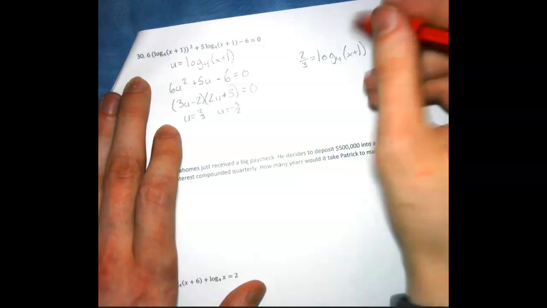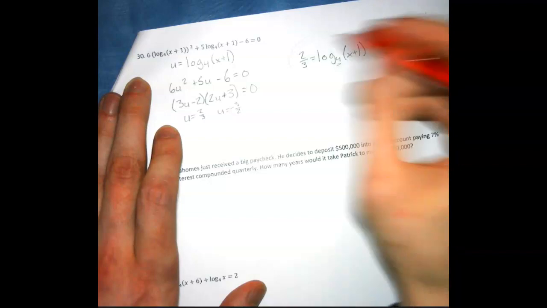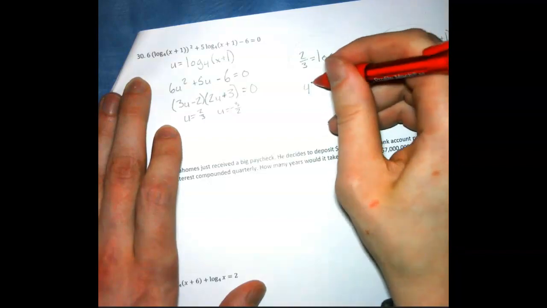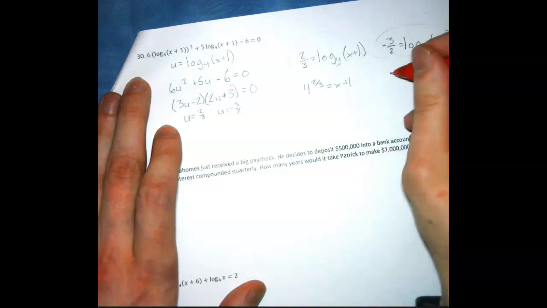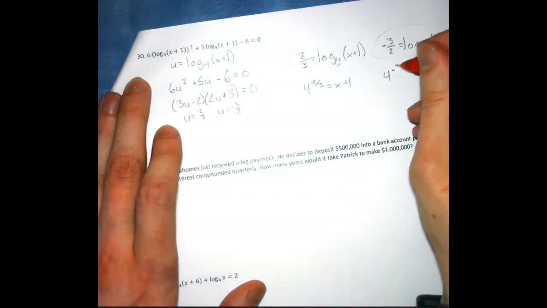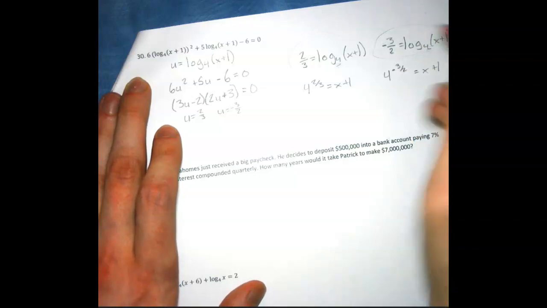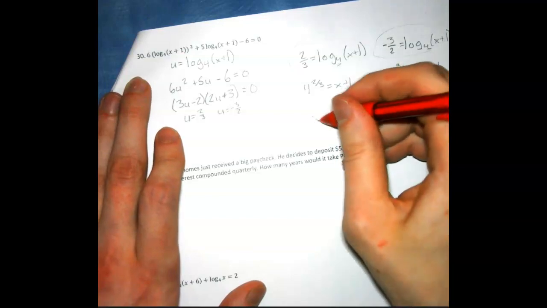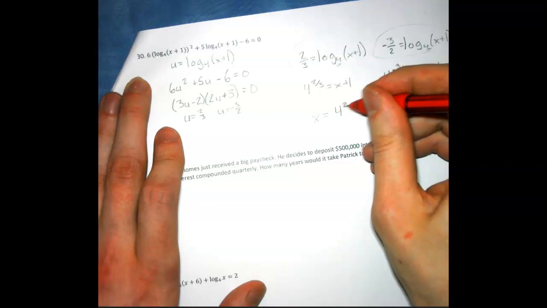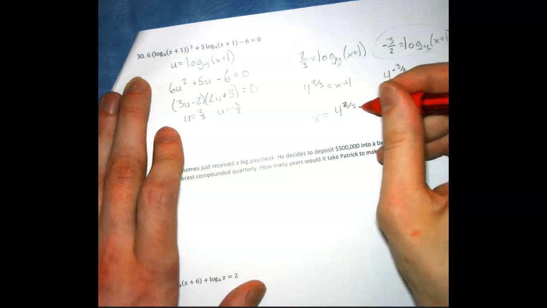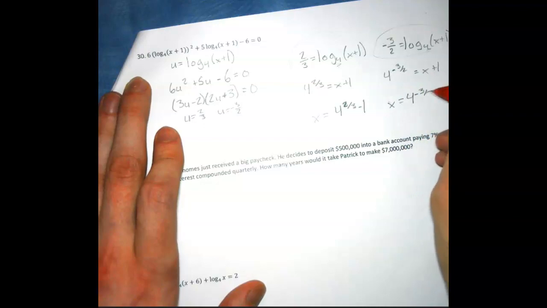Then we can go ahead and use our natural log for both of these, and we'll have 4 to the 2/3 equals x plus 1, and 4 to the -3/2 equals x plus 1. You'll subtract 1 from both sides. x equals either 4 to the 2/3 minus 1, or x will equal 4 to the -3/2 minus 1.